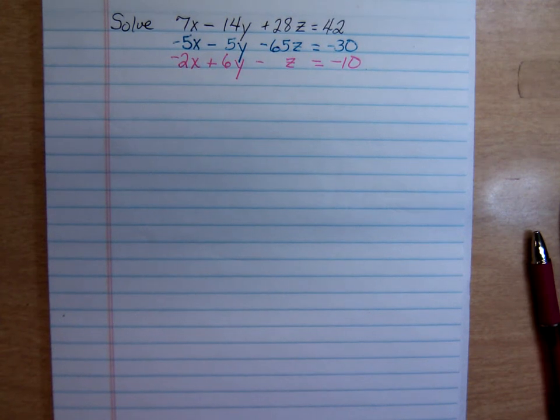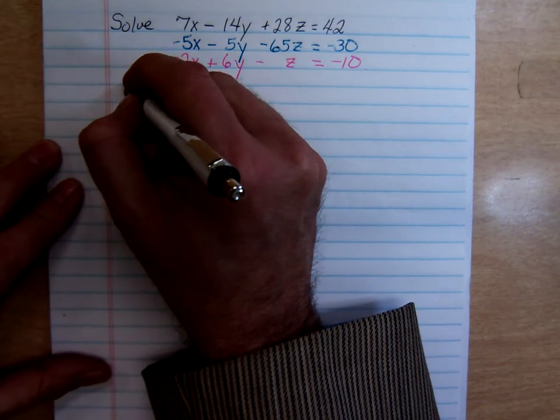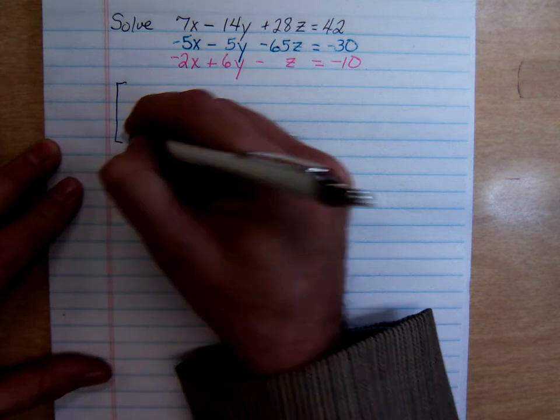Okay, this is Mr. Precella. I'm about to solve a system of linear equations using the Gauss-Jordan method, and this is the first time the class has seen this, so we're going to be going through it real slow. So we start off writing the augmented matrix, which we've already defined.